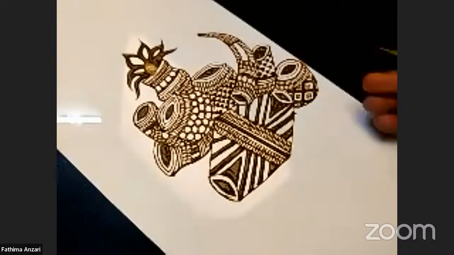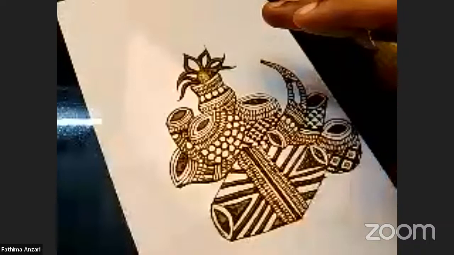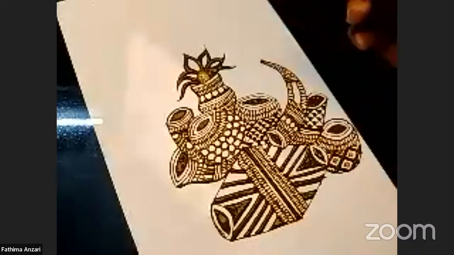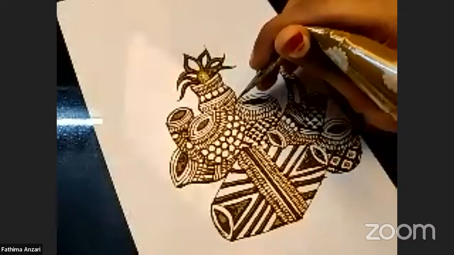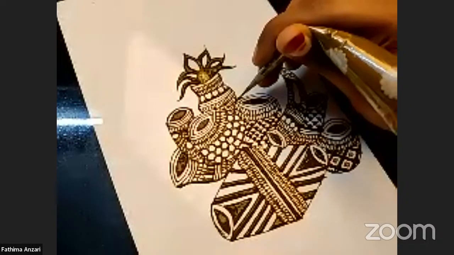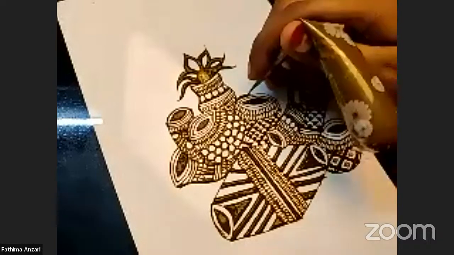Now it looks kind of messed up, everything. It looks good, but still it needs some detailing, like everything is all together. Now we need to separate it, right? So we need to darken everything separately.